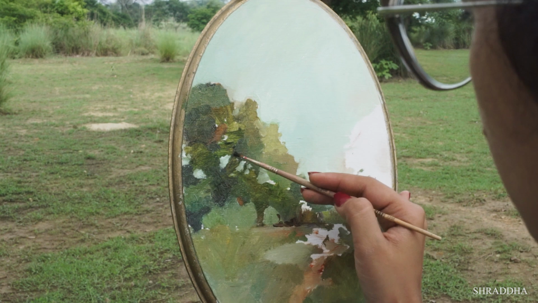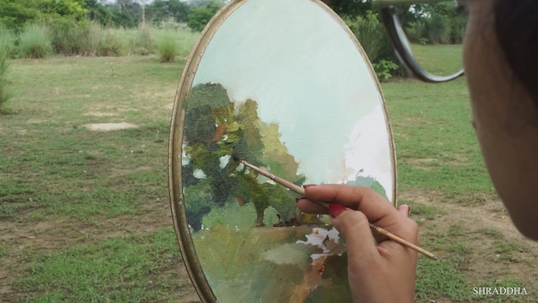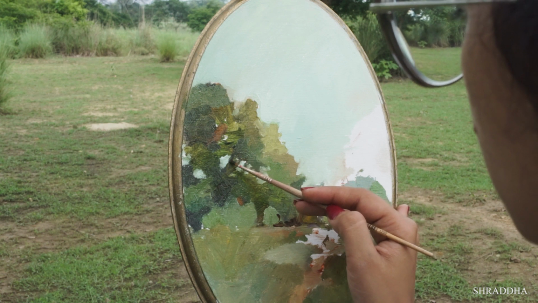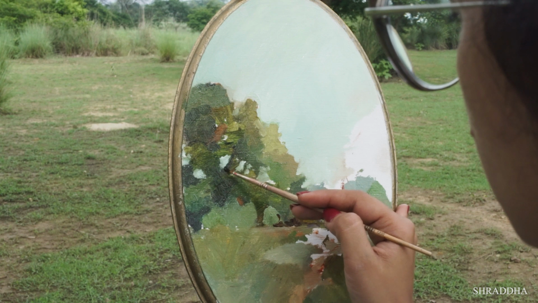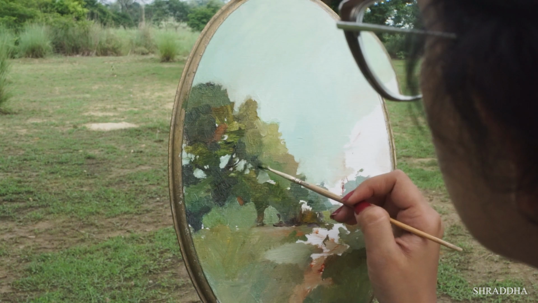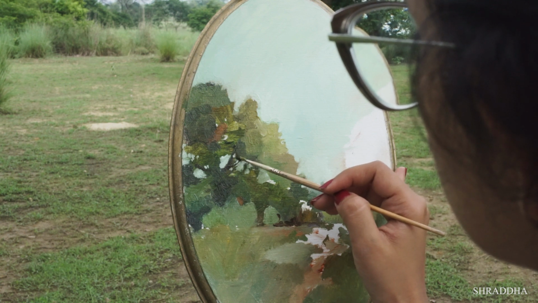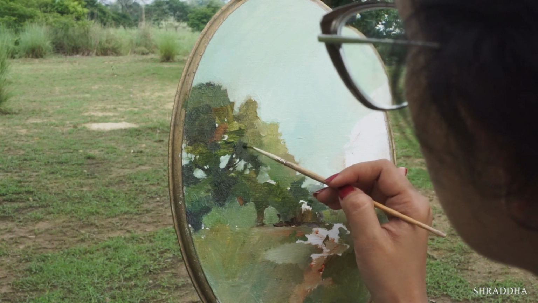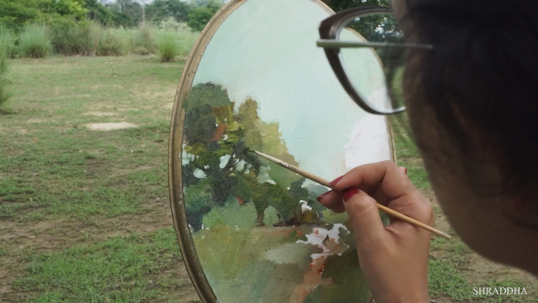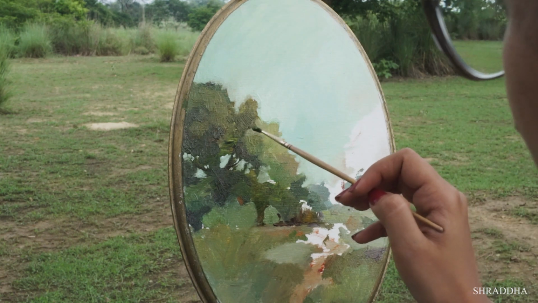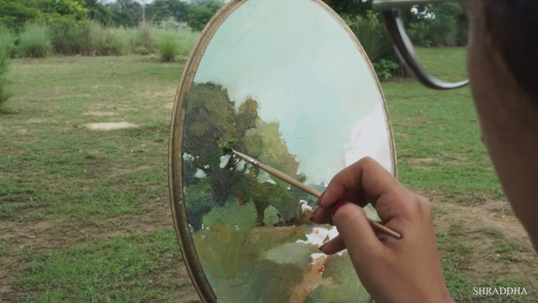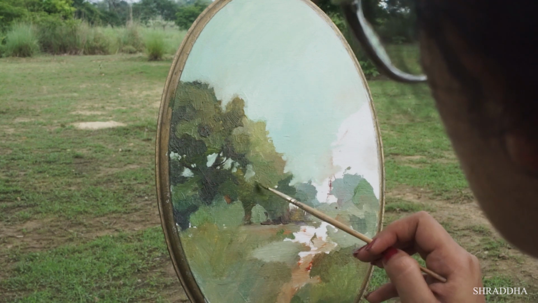Now I have put the darkest areas in the painting, and I'm really sorry about the noise there. So, more peacocks. Okay, so I decided on painting the darkest areas again, and I was interested in that branch which was shown at the back.